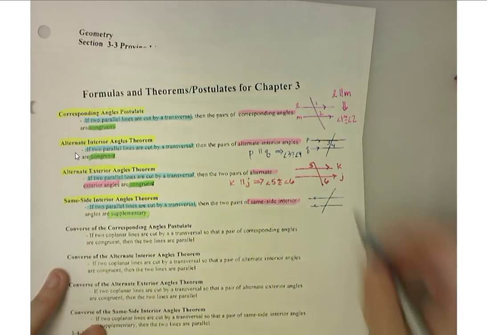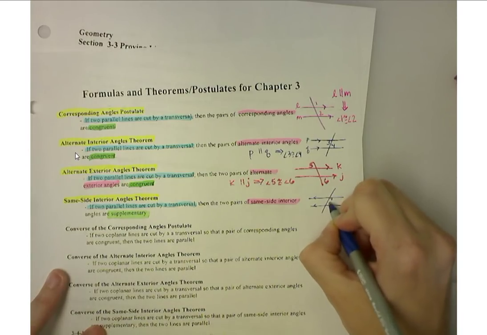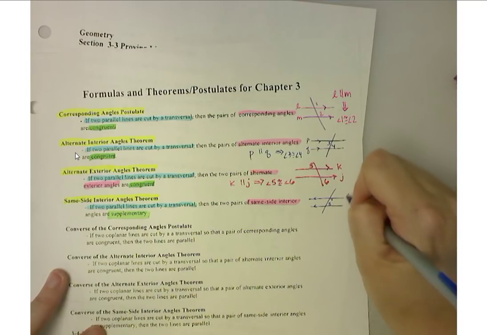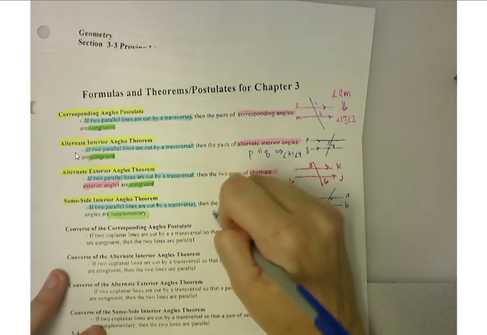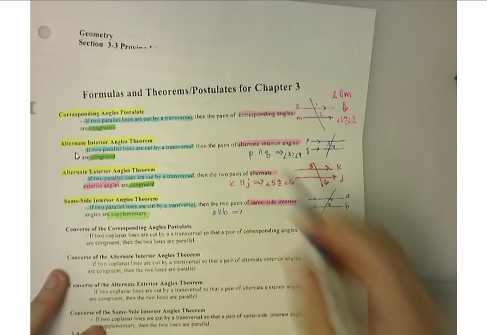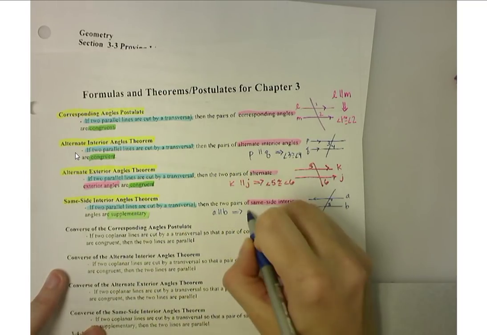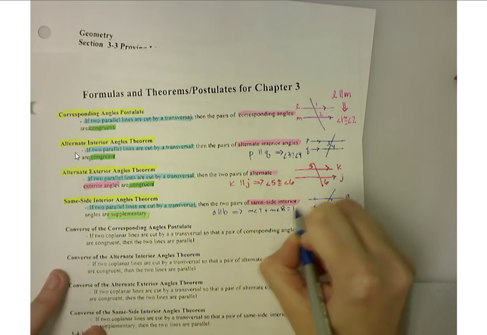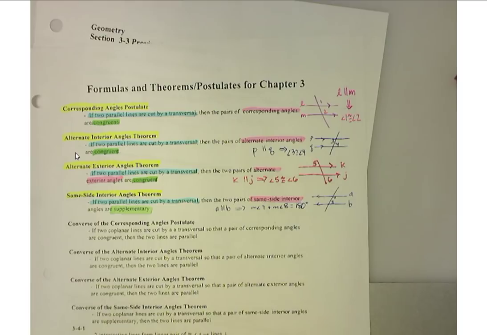So for same side interior, I can do 7 and 8 here, and we will call these A and B. Because A is parallel to B, we know that the measure of angle 7 plus the measure of angle 8 is going to equal 180 degrees.